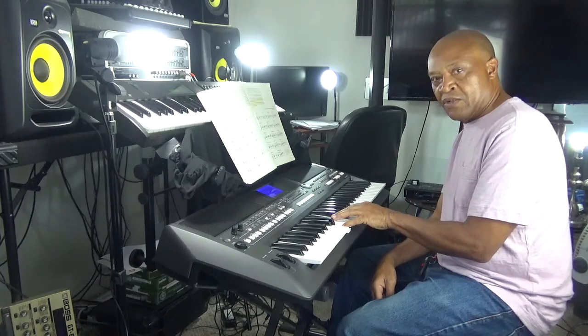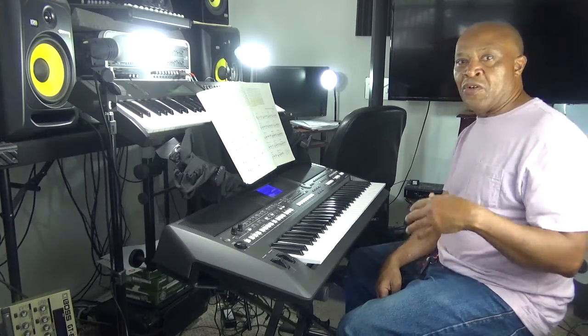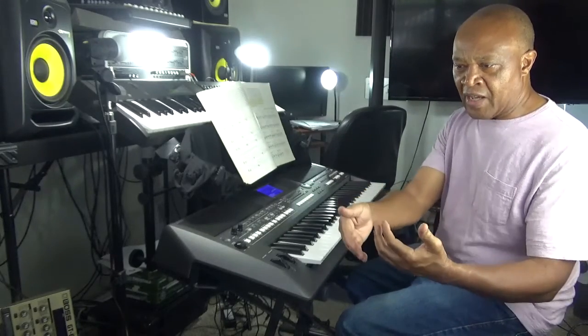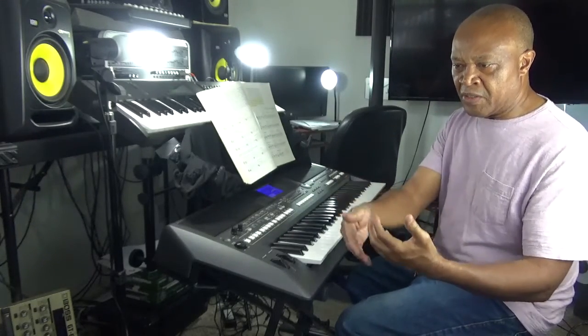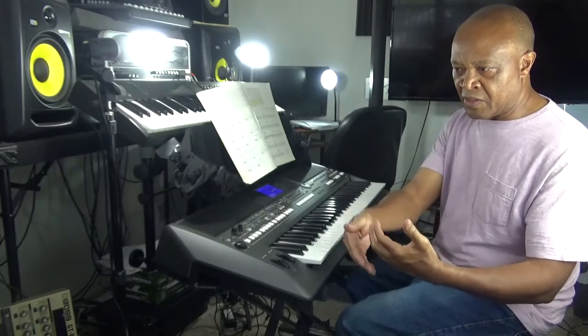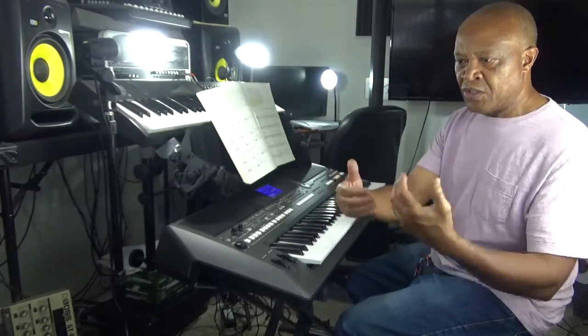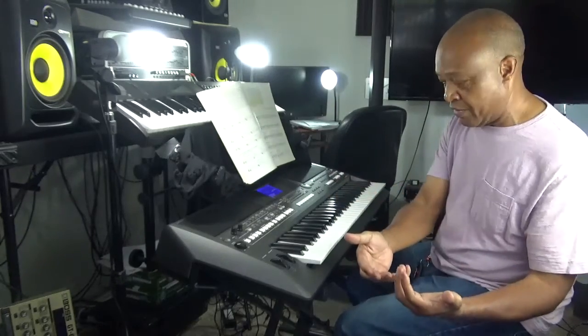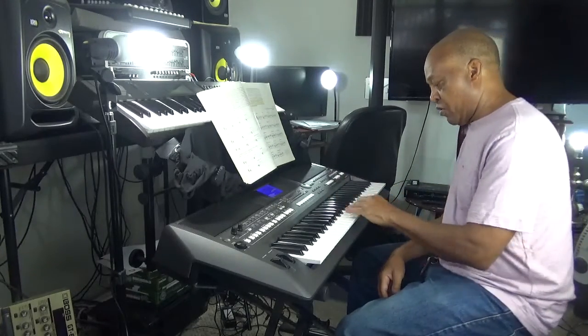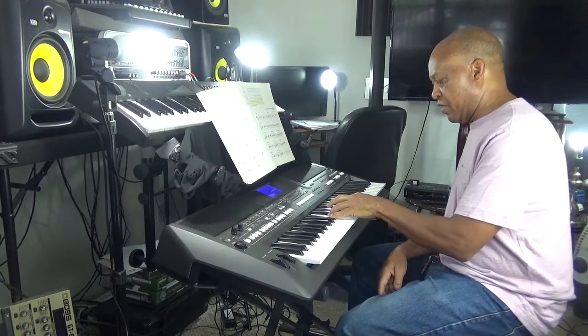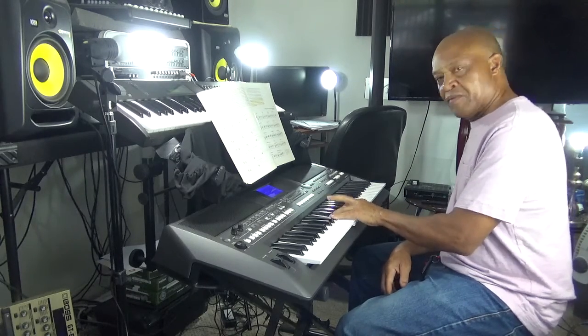Okay, that's your second inversion. Now, because you added B flat to play the C dominant 7th chord, we can play a third inversion starting on the B flat. So we can say B flat, C, E, G.